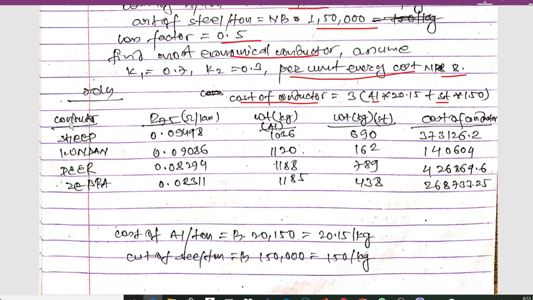Here we have different conductors: sheep, kundan, deer, and zebra. For the different conductors, the value of R75 and the weight in kg for aluminium and for steel are given in the table.